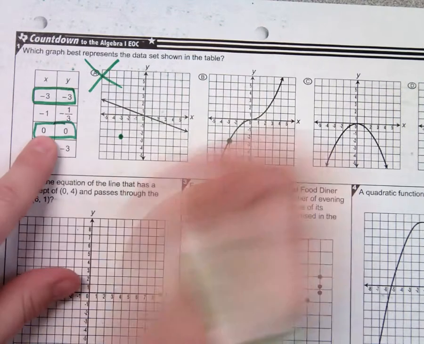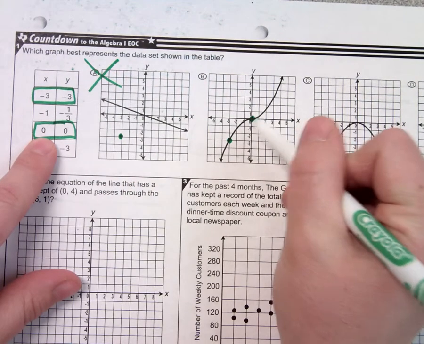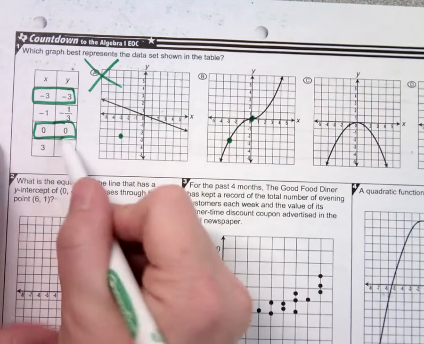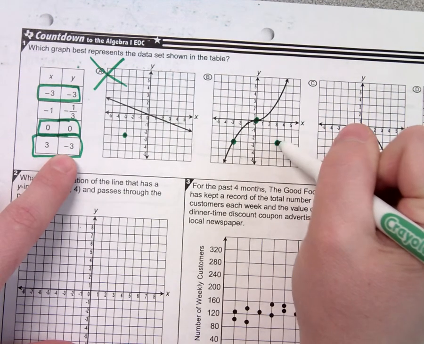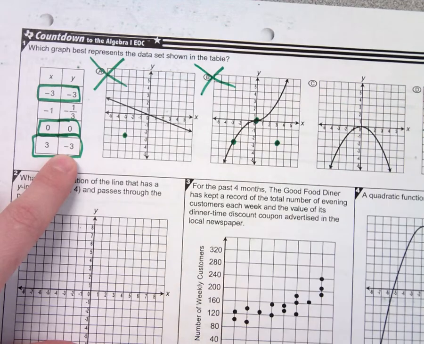Let's look for 0, 0. Does the graph go through 0, 0? Yes, it does. Let's look at 3, -3. I go right 3, down 3. Does the graph go through that? Nope. B's out.